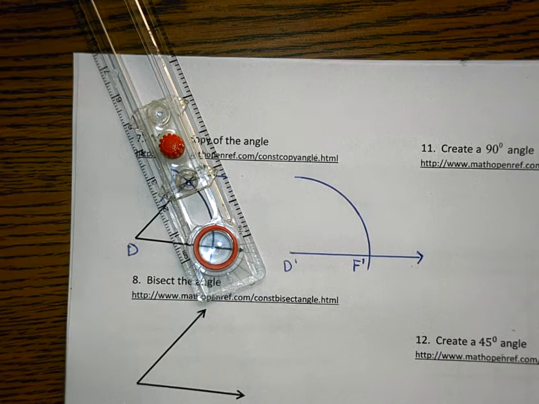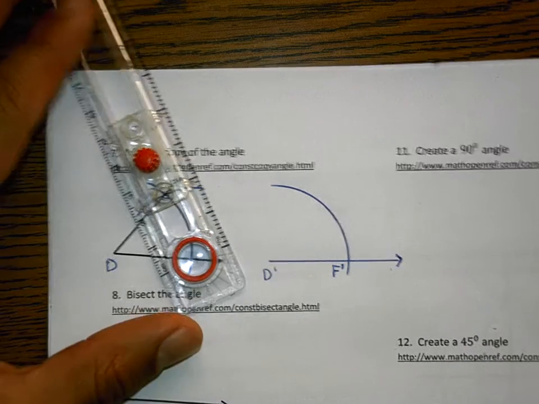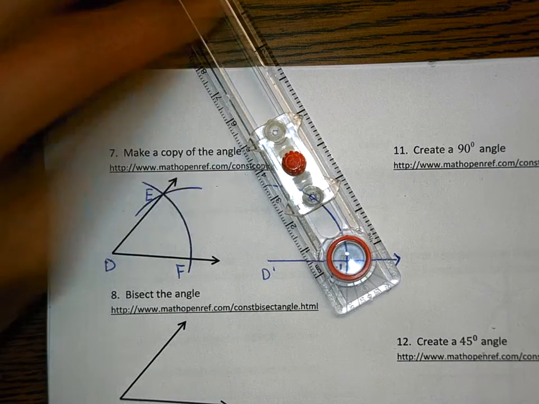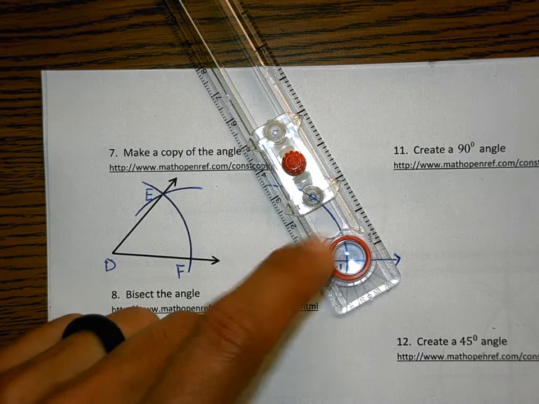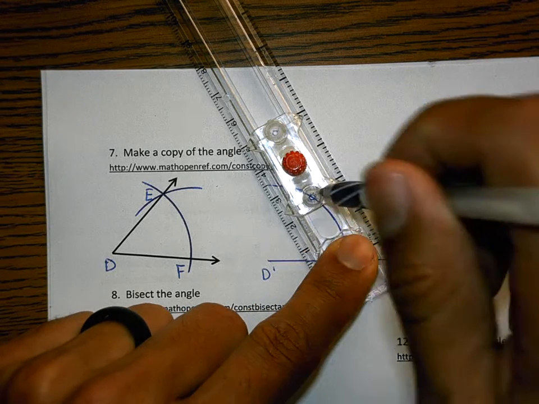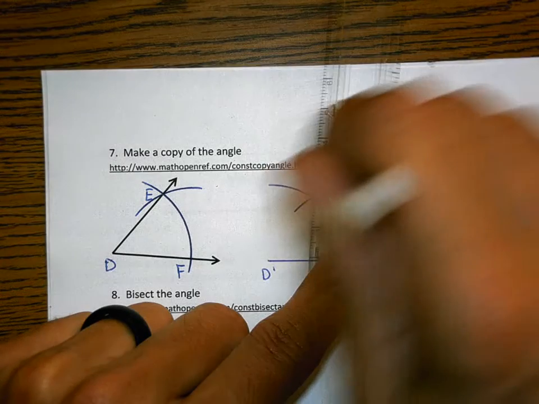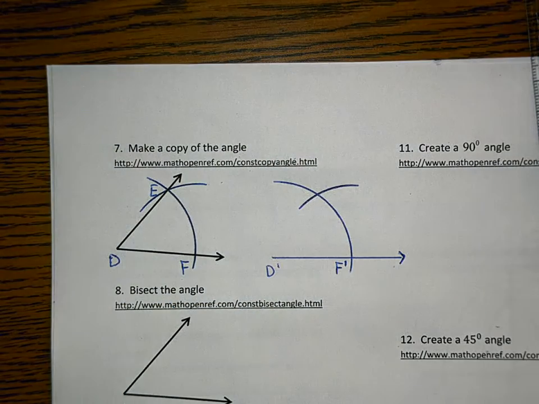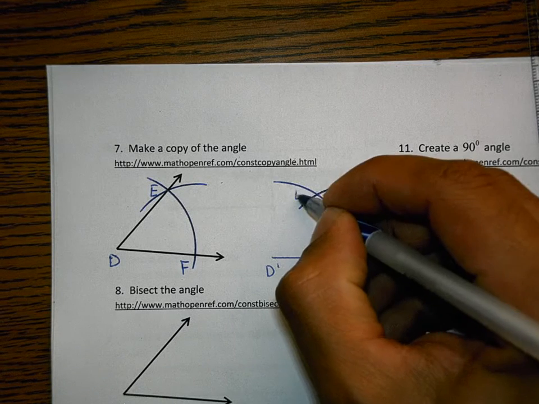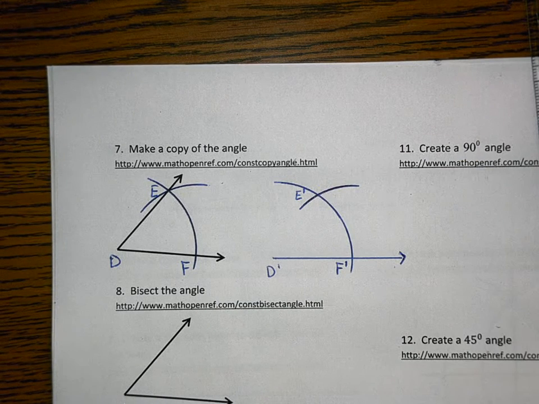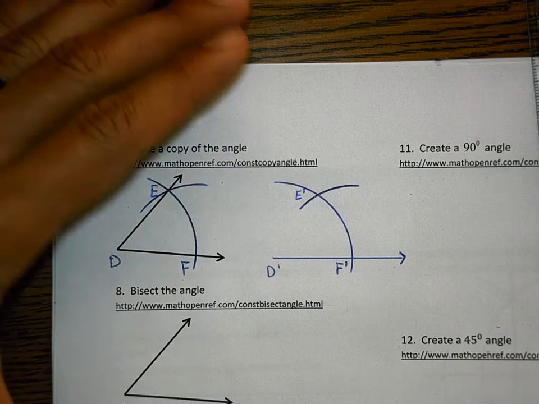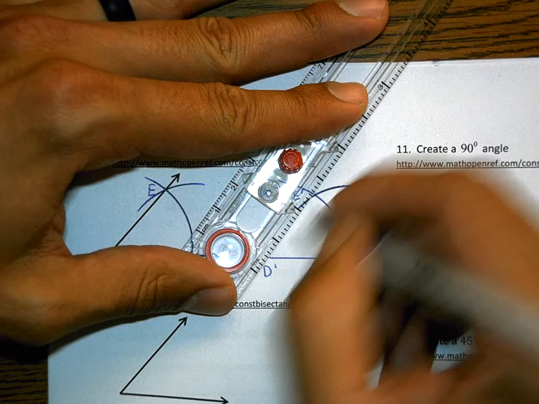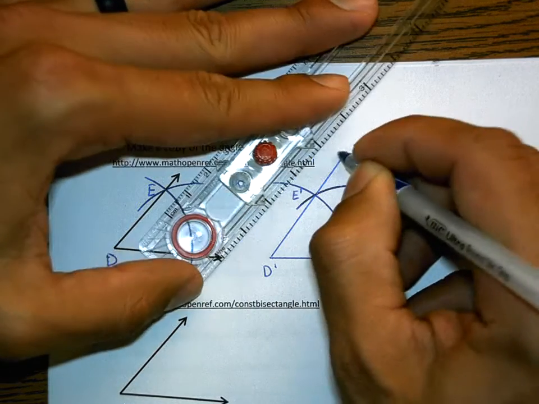What do I do next? The bullseye goes to F prime. And now you know that distance. So what does that make that intersection right there at the top? What is that called? What do I have to connect now? There you go. And guess what we've done? We have now copied the angle.